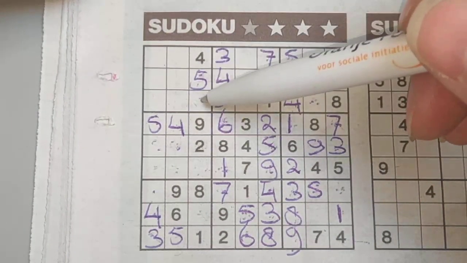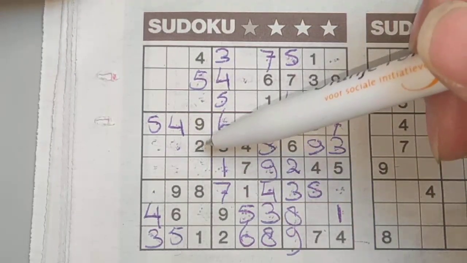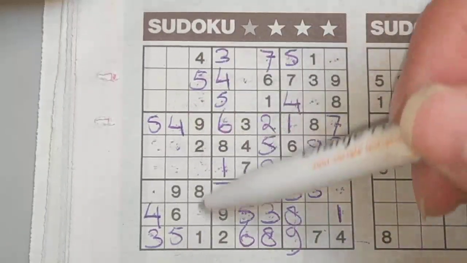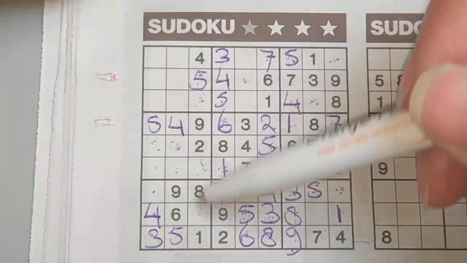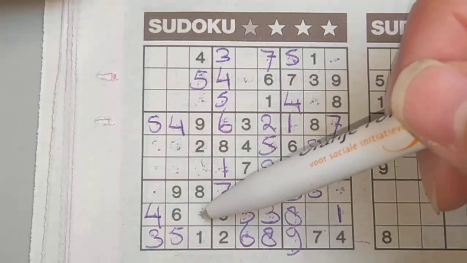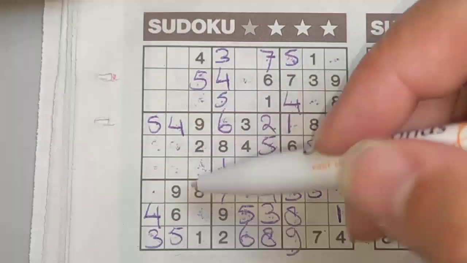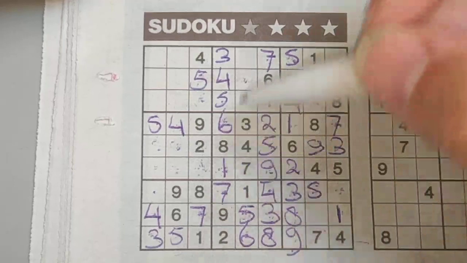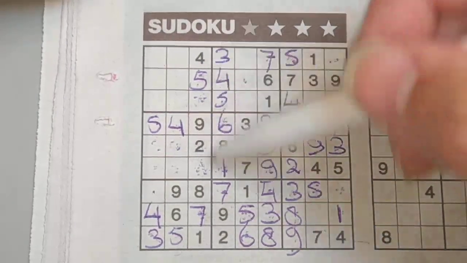1, 2, the 3 is missing here. The 6 is missing here. And the 7 is missing in this column. 3 numbers. The 3, the 6, and the 7. I see here the 6 and the 3. So no 6 and the 3 in this box. So the 6 and the 3 go in those two boxes. So the 7 is left for this box. The 6 and the 3. I cannot fill this yet.